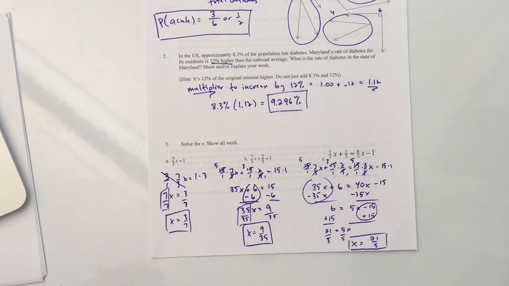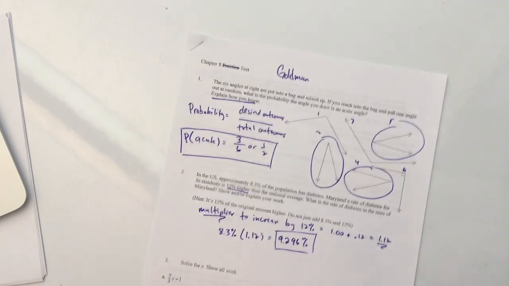Woohoo! Is this going to be on Classroom? Yes. Okay. This test and now that question will both be posted on Google Classroom.